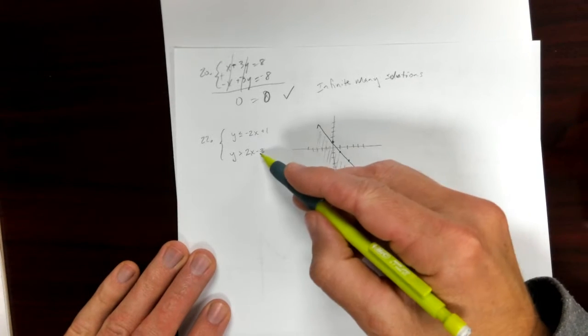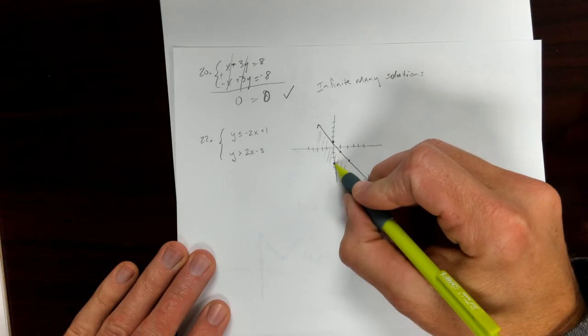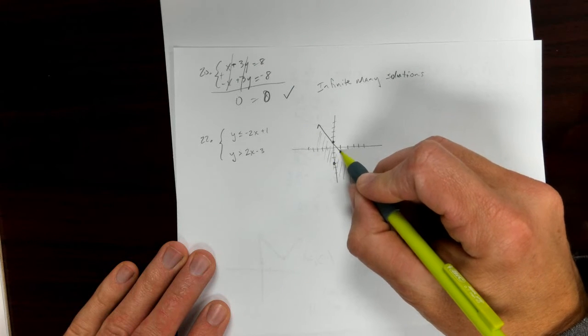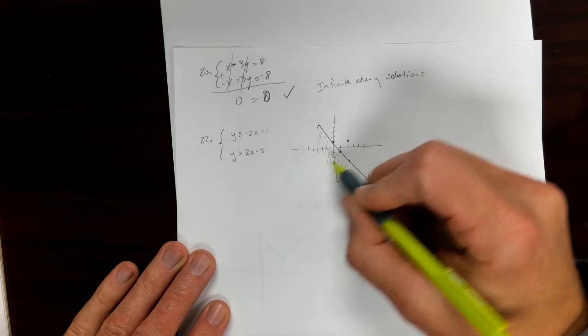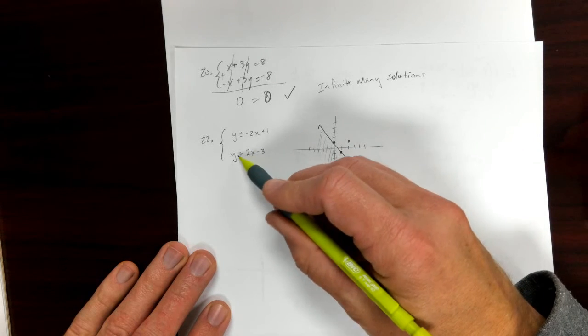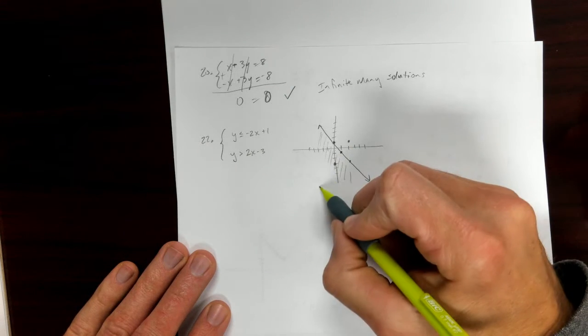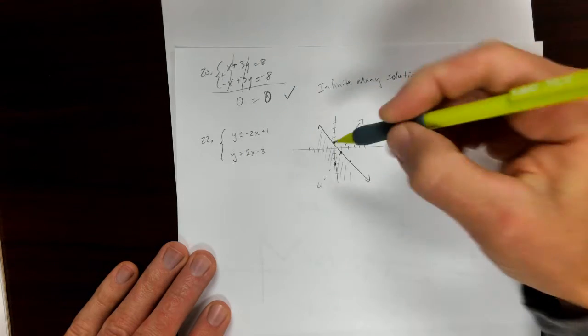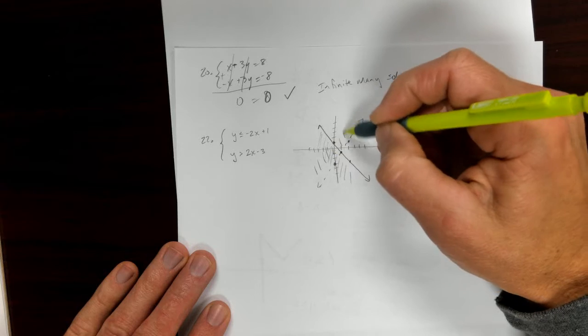Graphing our second function, we have a y-intercept at negative 3, so go down 3 units on the y-axis. From there, our slope is positive 2 over 1. Now, this is not equal to, it's greater than, but not equal to, which means I have a dashed line. And I shade above that graph.